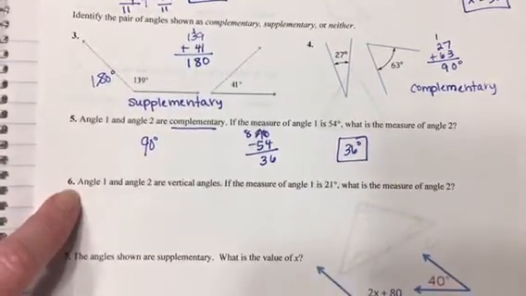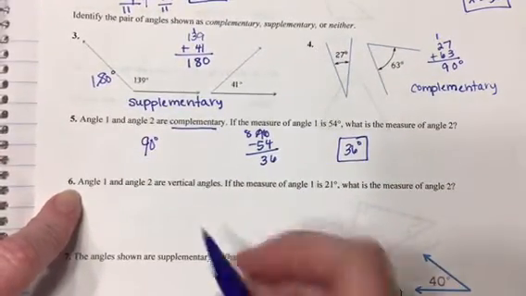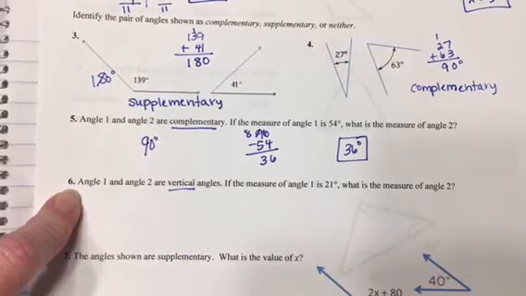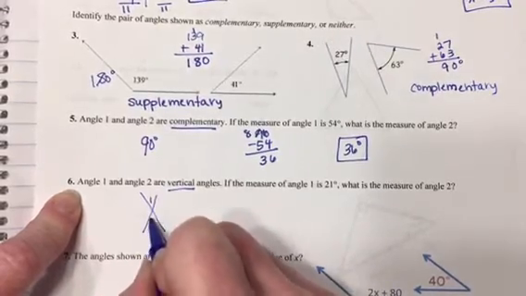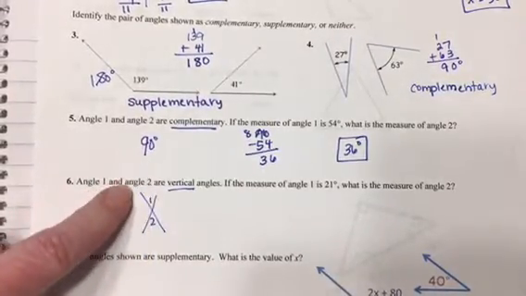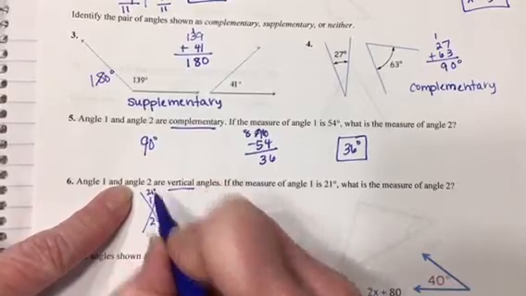All right, and number 6, angle 1 and angle 2 are vertical angles. This time they're vertical. The measure of angle 1 is 21 degrees. What is the measure of angle 2? All right, so I'm looking at something like this where I have angle 1 here and angle 2 here. I know they're vertical, and they're telling me this one is 21 degrees.